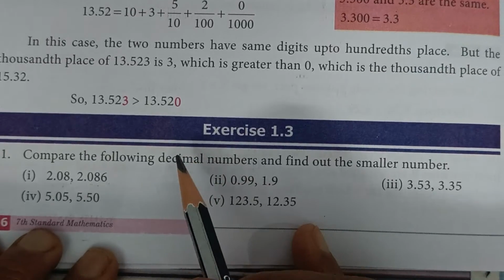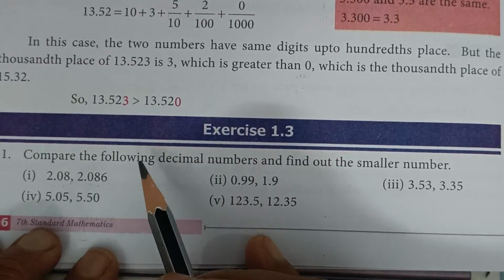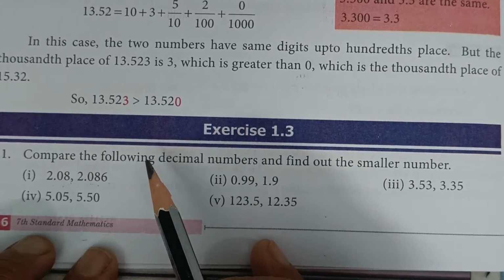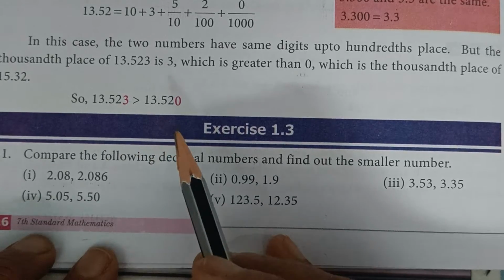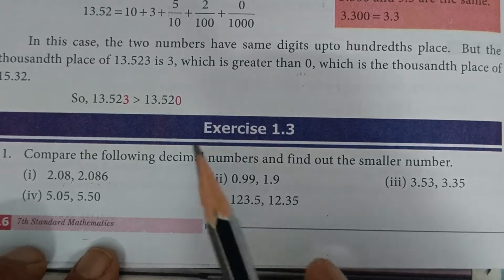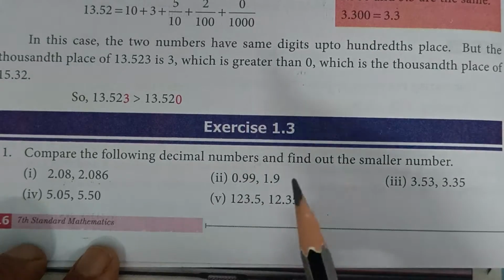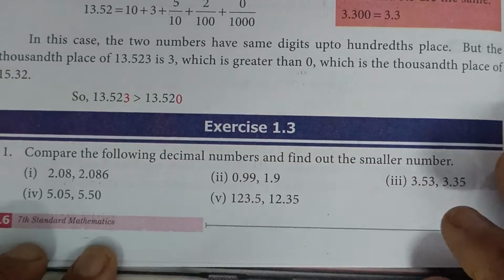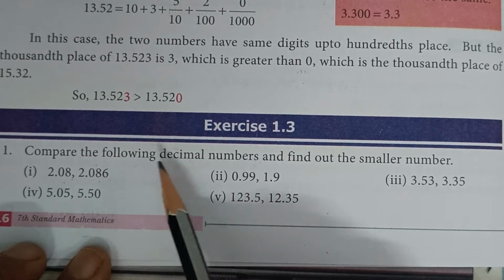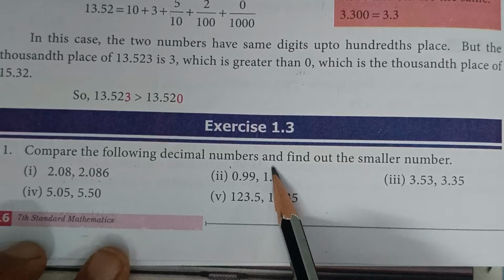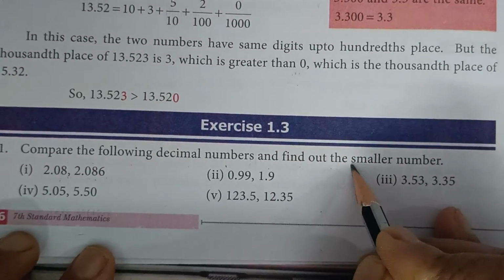Now, in the previous videos, we have learnt about all the basic concepts of the decimal numbers, like the way of writing the decimal number with the decimal point and their place values. Now, using those concepts, let us do this exercise sums. It's a very simple one. Let us start with the first one, children. Compare the following decimal numbers and find out the smaller number.